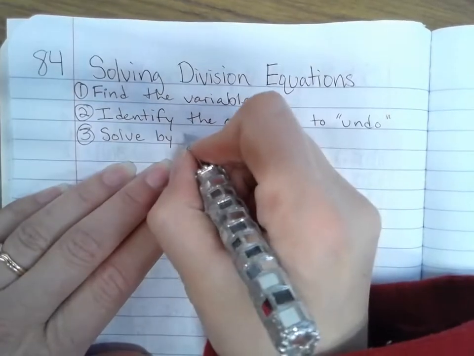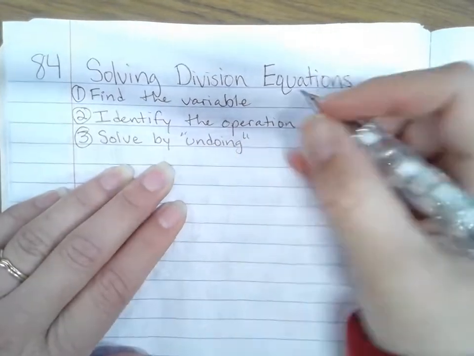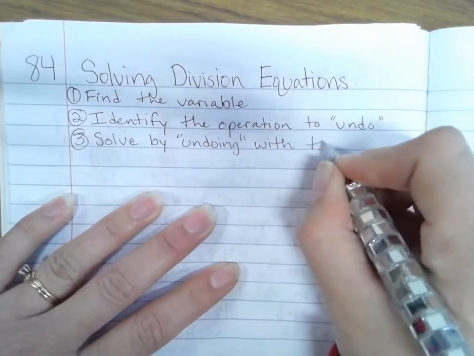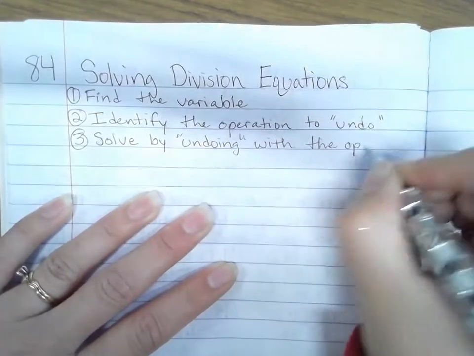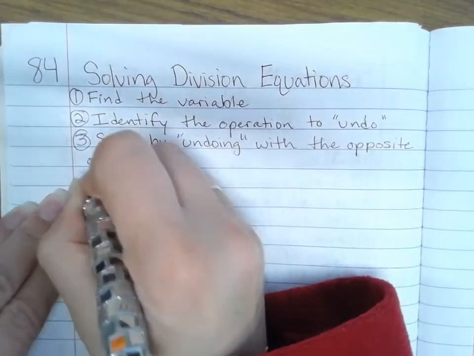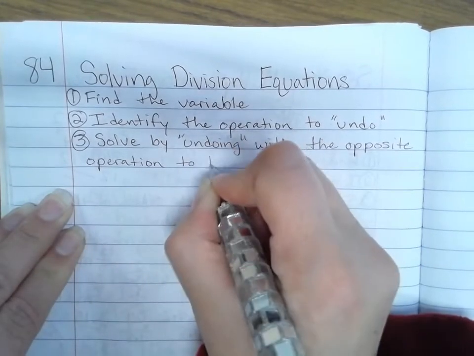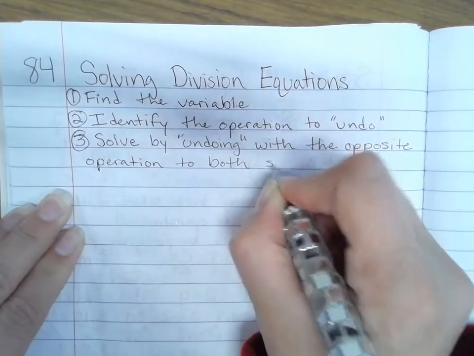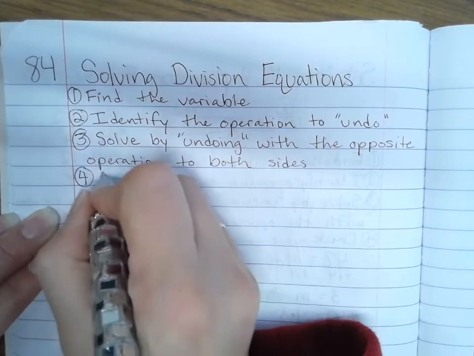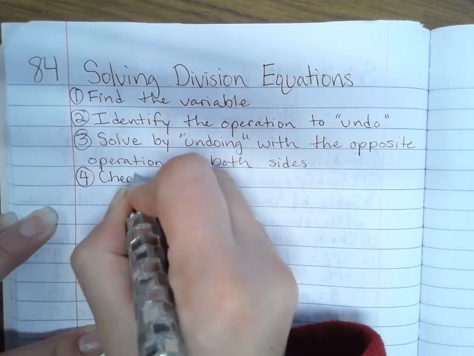by undoing with the opposite operation to both sides. And last but not least, C, check your answer by plugging it back in.